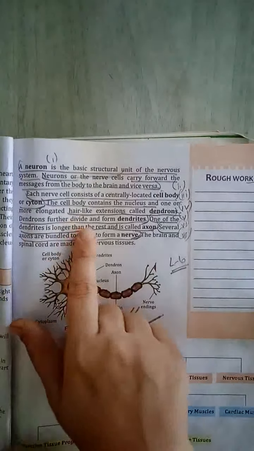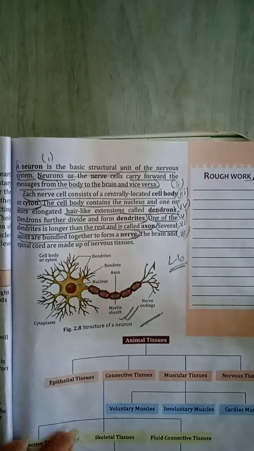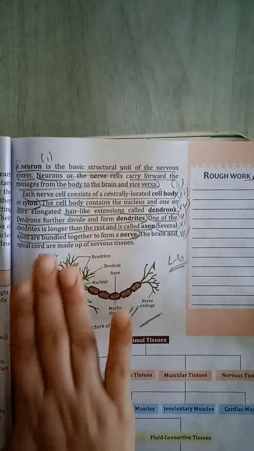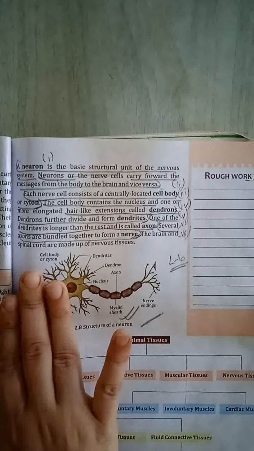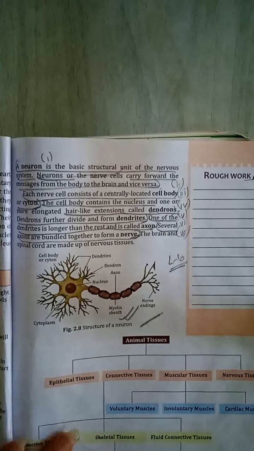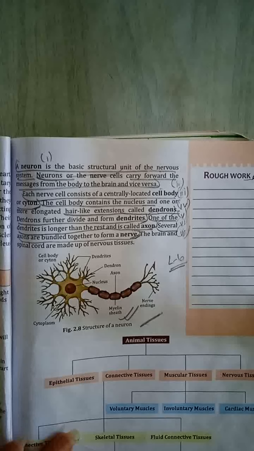So what is a neuron? It is the basic structural unit of the nervous system. This is very, very important, so understand it attentively. What is the work of neurons? They carry messages from the body to the brain and vice versa.